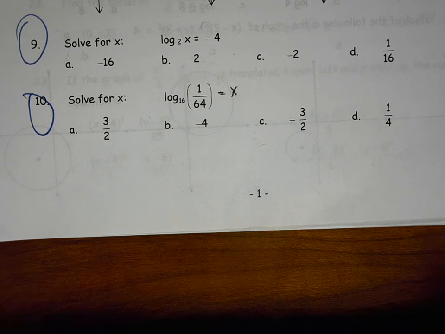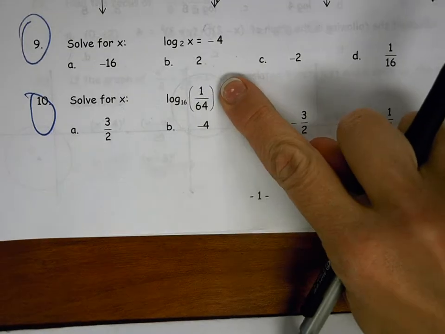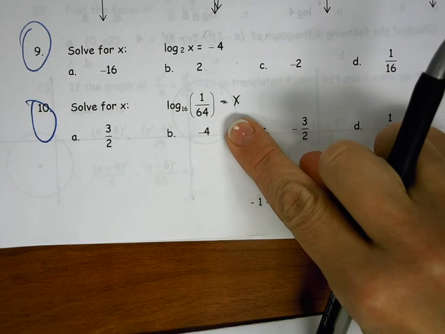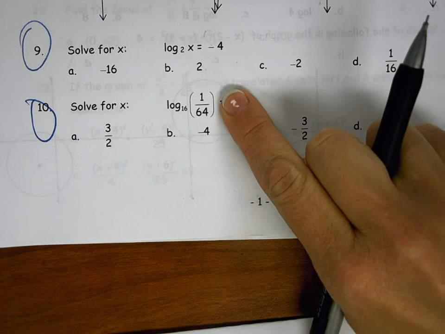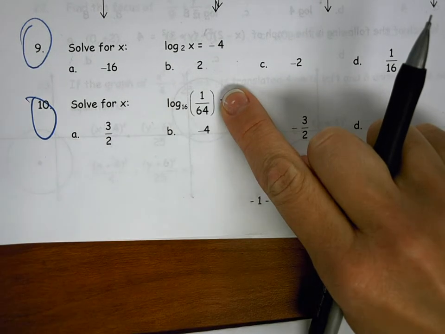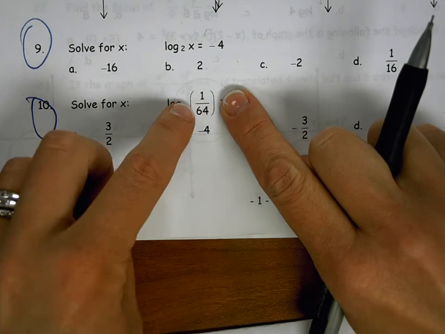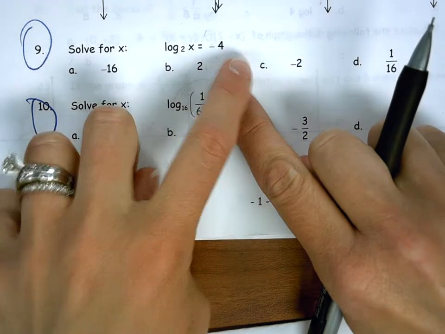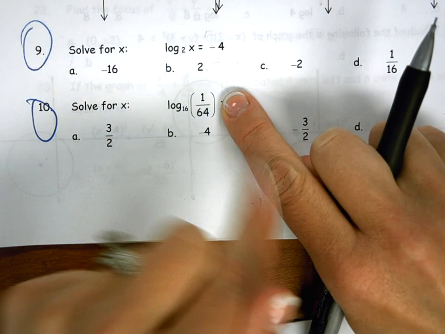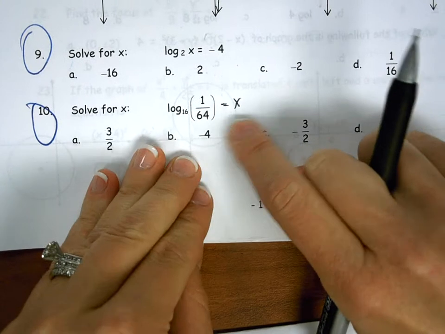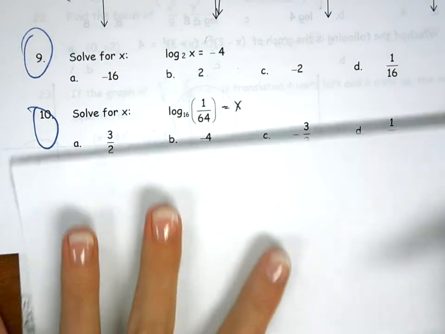All right, number 10. So you have a couple options there. Anytime you're finding the answer to a log, you can always write equals x. Okay? Or if you can get them to be the same base, remember if you have the same base, like if this was 16 and then 16 to some power, you cancel them out and your answer is your power. In this case, I think the easiest thing to do is put equals x.